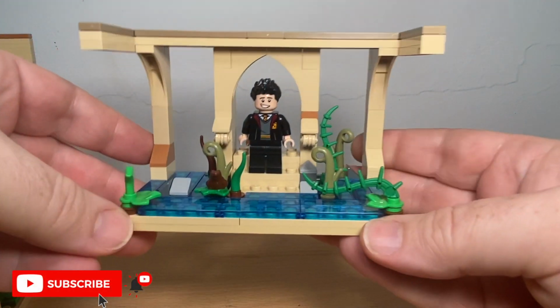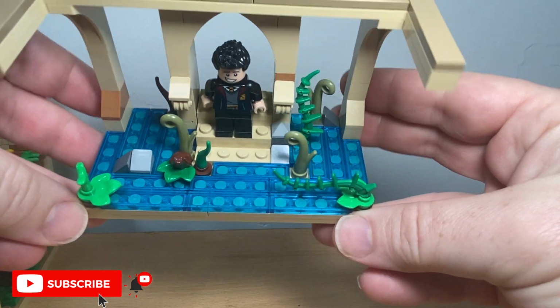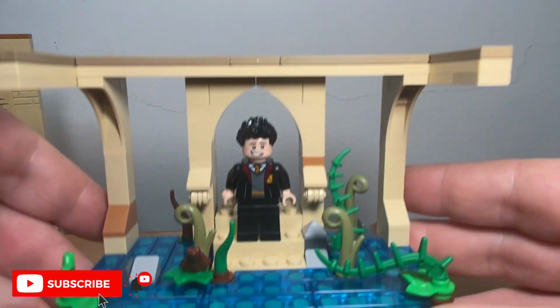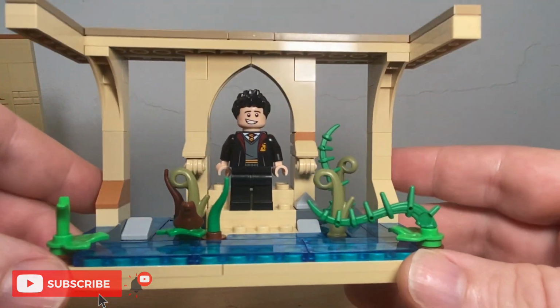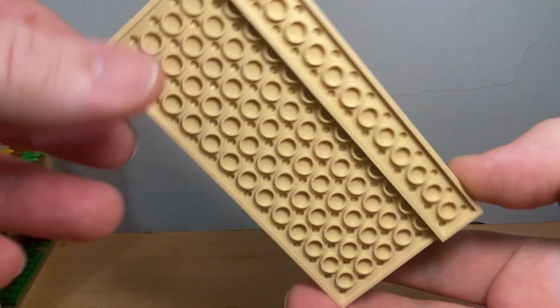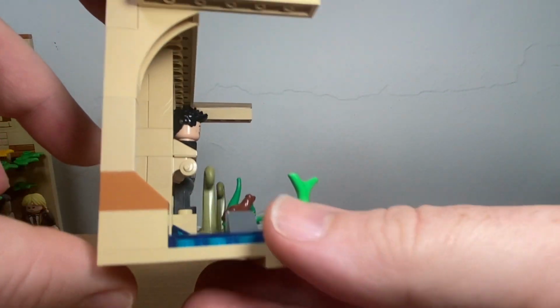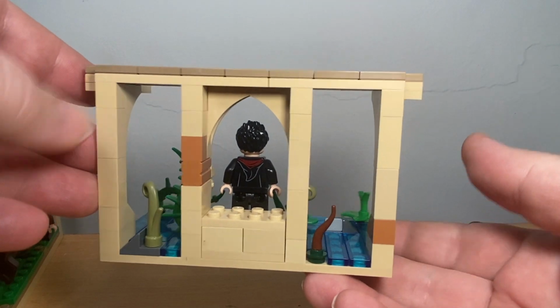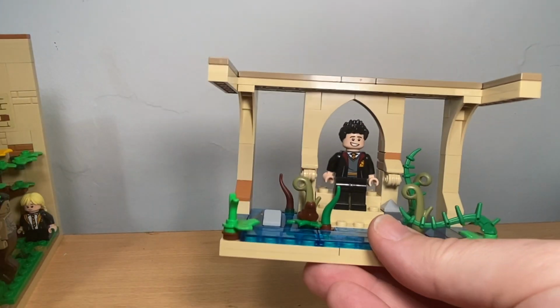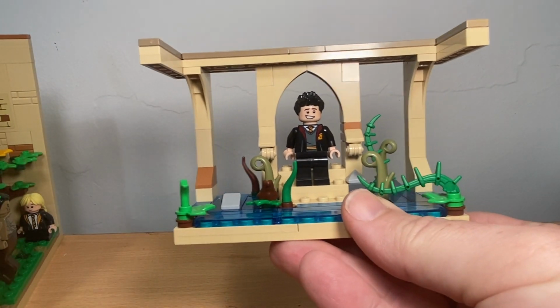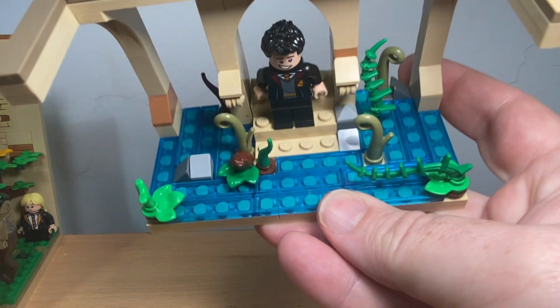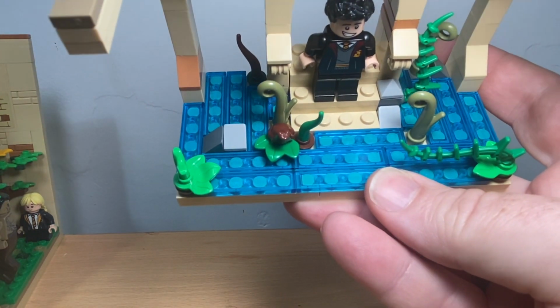So our second scene replicates one of the Weasleys' acts of rebellion against Umbridge, where they turned the entire corridor into a swamp. This is all based on a 6x14 base plate. To put a couple of extra tiles at the front just to fill up the full 7 studs of depth that we've got.